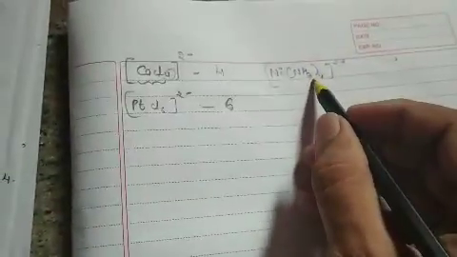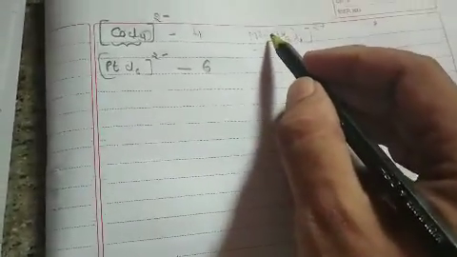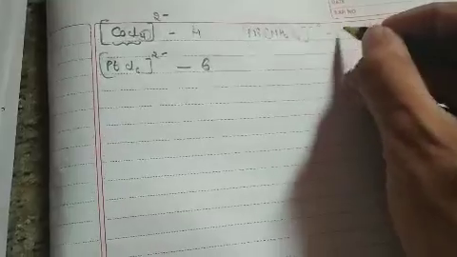Similarly, for Ni(NH3)4 2 plus, ammonia is also a unidentate ligand with a single donor atom, through nitrogen, so it also has a coordination number of 4.